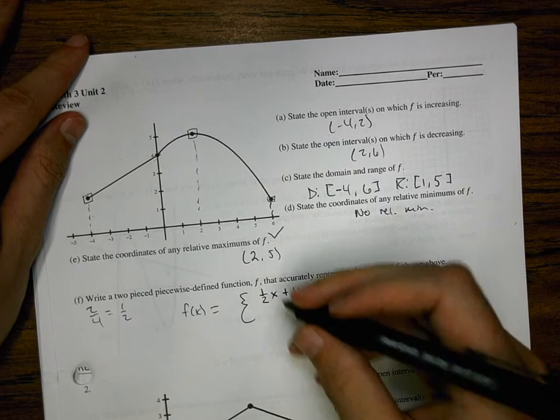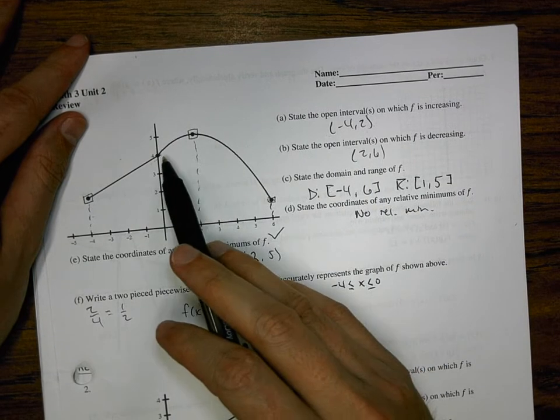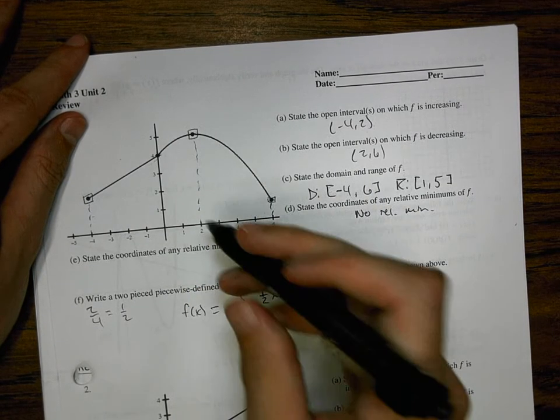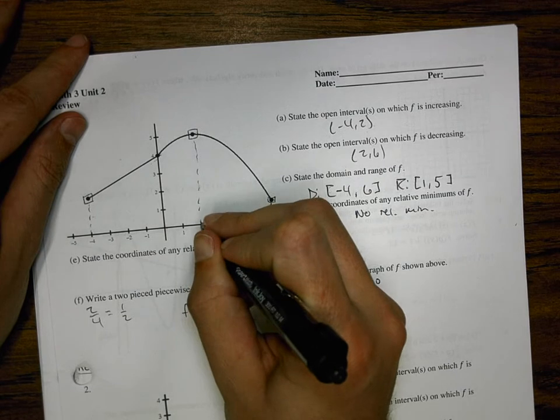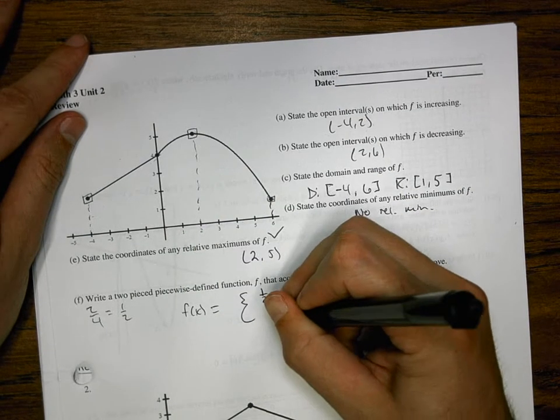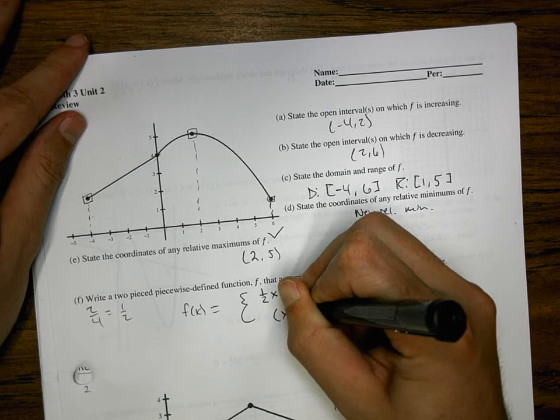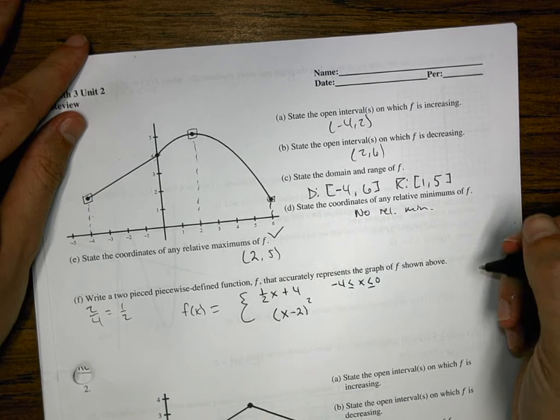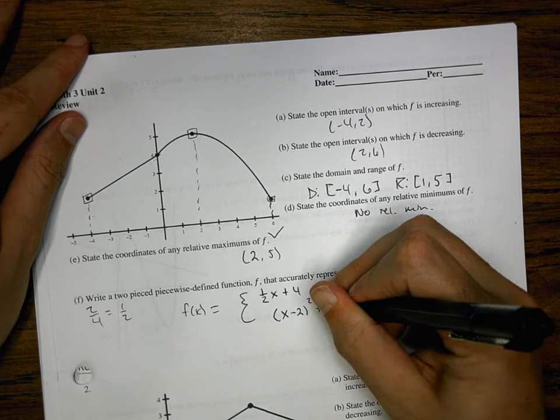Underneath it, we have the quadratic function. This quadratic function, the vertex is shifted right 2 and up 5. So if it's shifted right 2, it's going to be x minus 2 squared, and up 5.